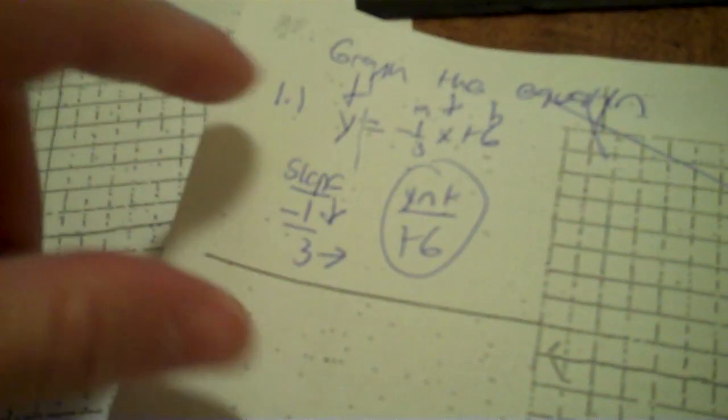So you graph your y-intercept first. Positive this way, negative this way. So 1, 2, 3, 4, 5, 6. And from that point I use my slope. Forward 3, down 1. It's rise over run. And there's a line. Everywhere on that line are all the points where if I substitute the x, take it times negative 1/3 and add 6, that tells me what the y is.